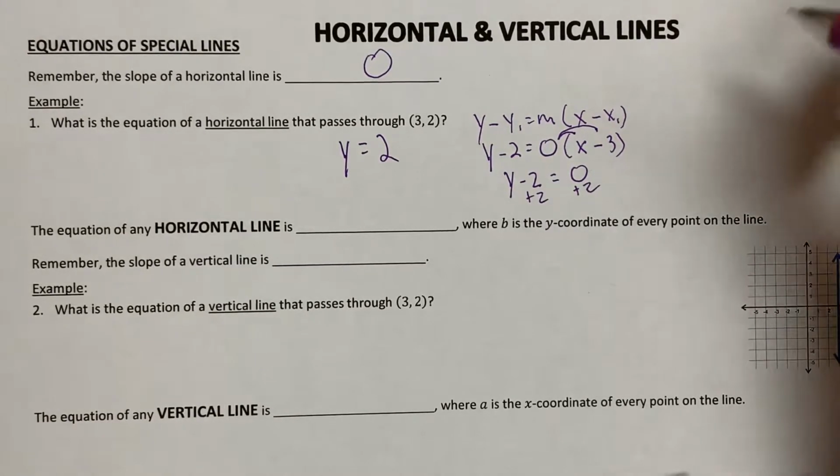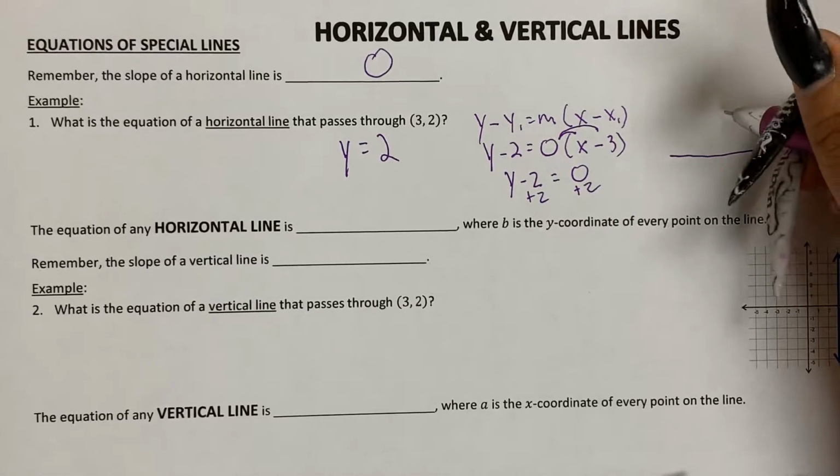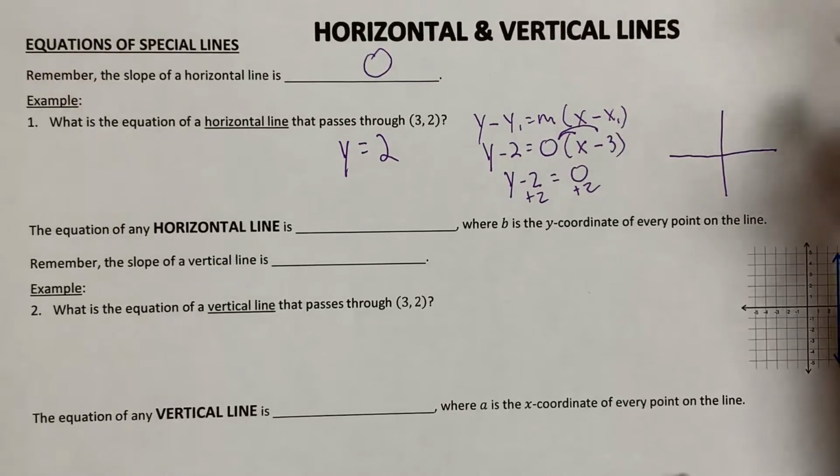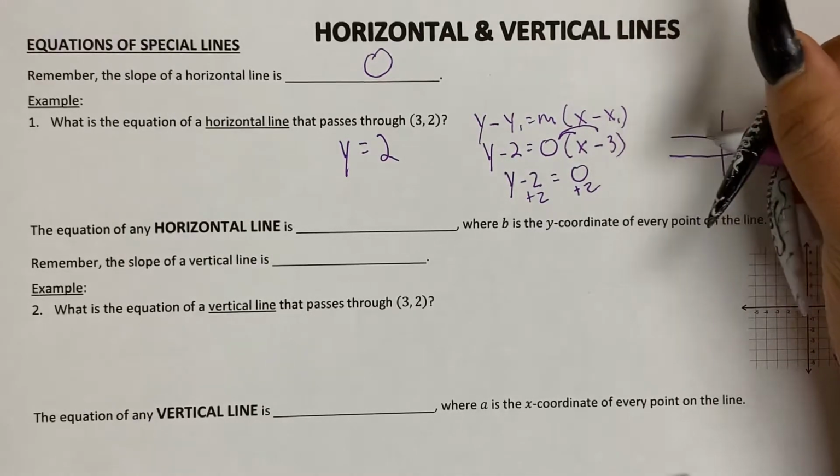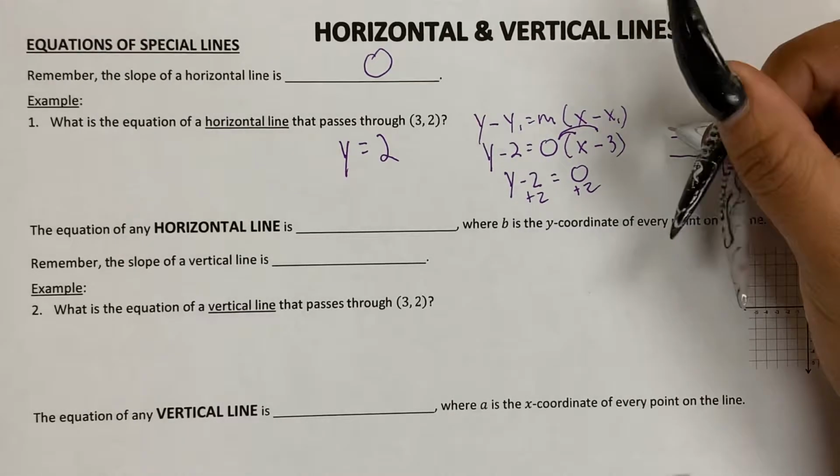So let's look at what it will look like if I graph that. It would go through the y-axis at 2, and it would be a horizontal line.